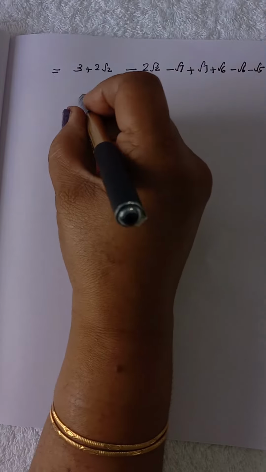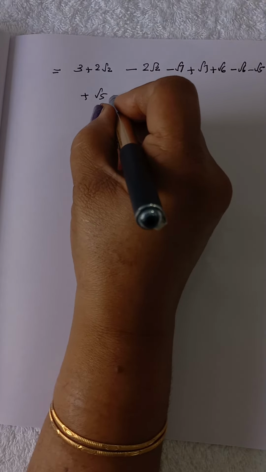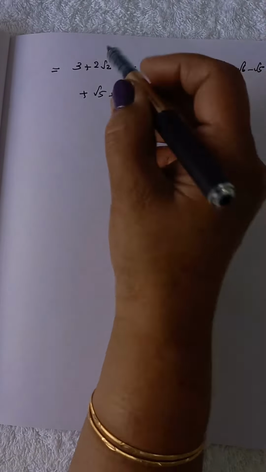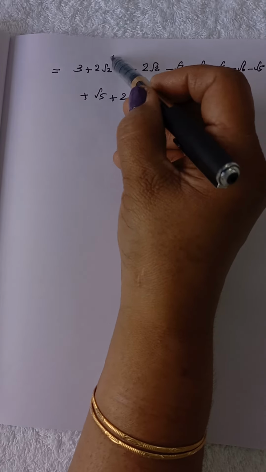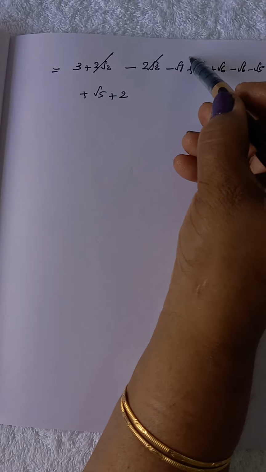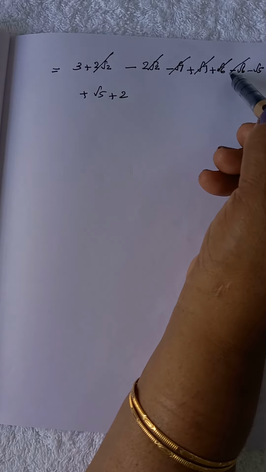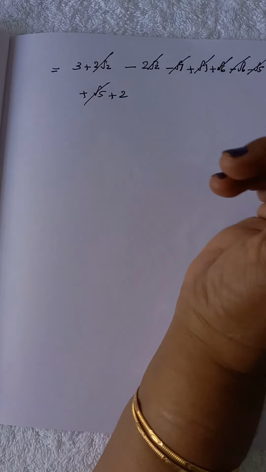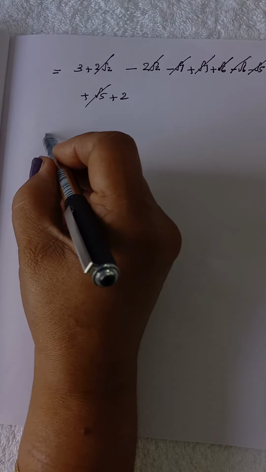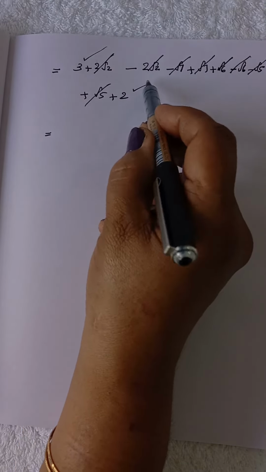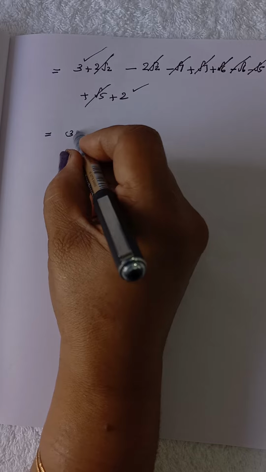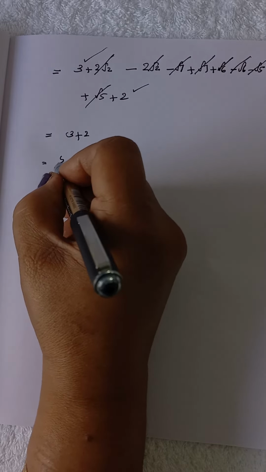Then the last one, plus root 5 plus 2. Here we can cancel 2 root 2 and minus 2 root 2, minus root 7 and plus root 7, root 6 and minus root 6, minus root 5 and plus root 5. So what is remaining there? 3 and 2. So 3 plus 2, what is that? 5. Hence proved.